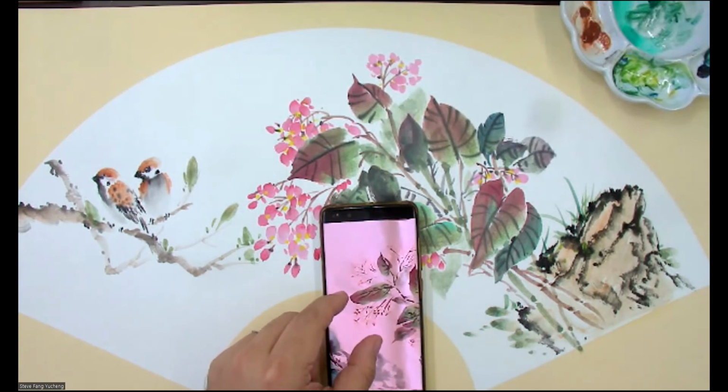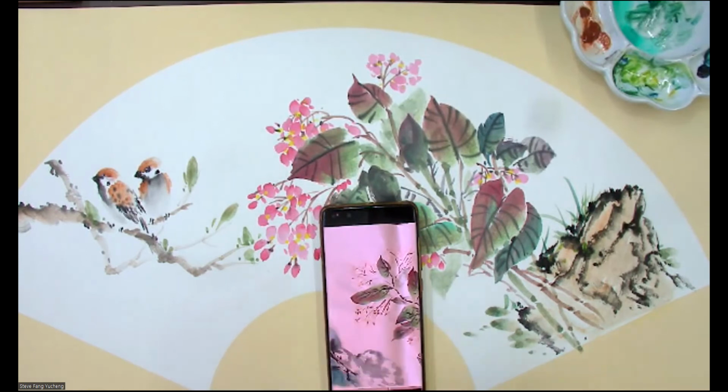I think I was mixing 390 with 400. For the 390 flower petal, white, and after I took 400, it's a very big contrast.